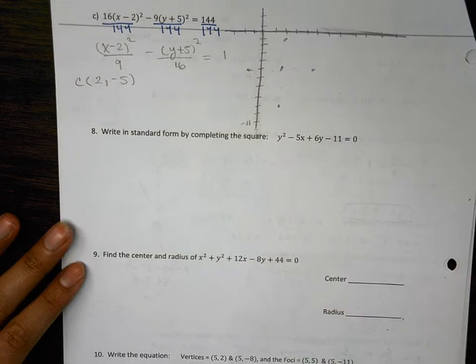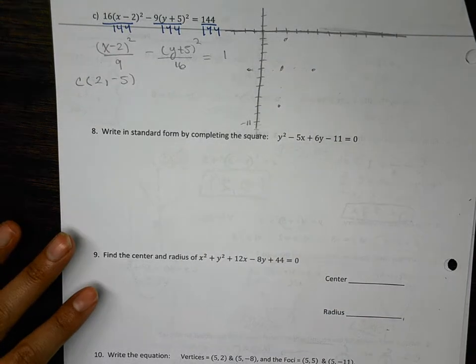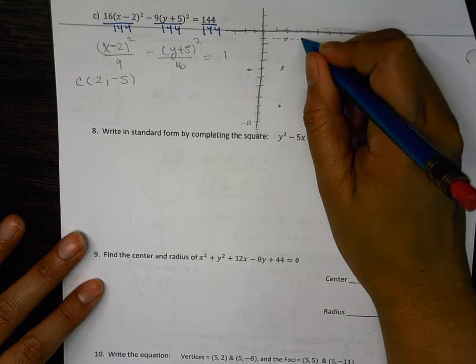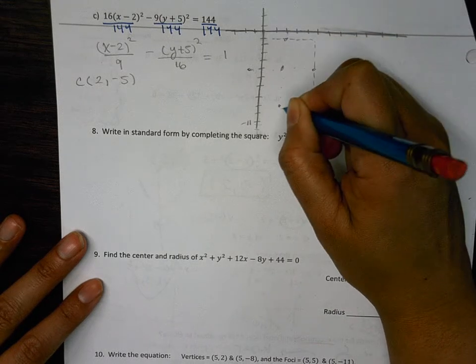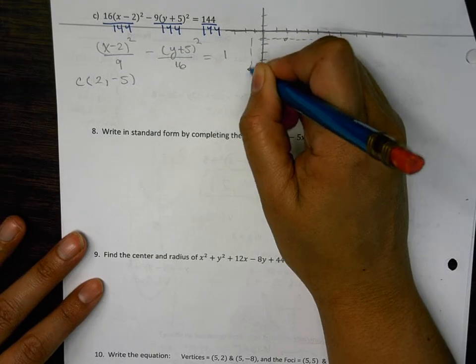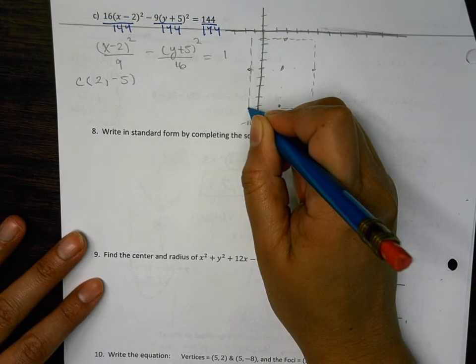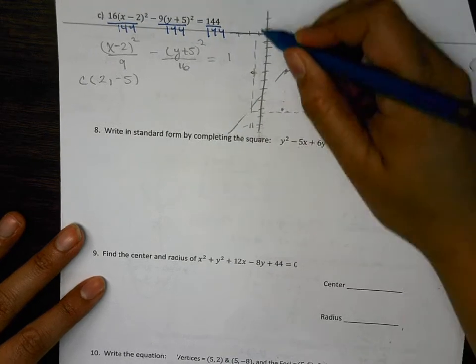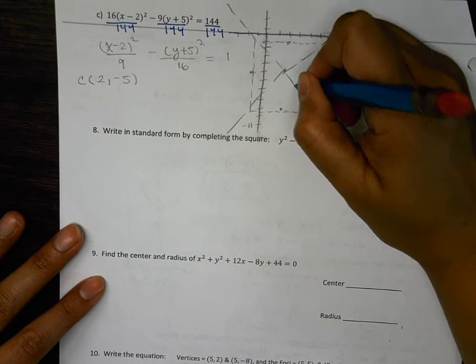An ellipse or a hyperbola? So do I make an oval or the box shape? Okay, dot, dot, dot it. This dot, dot, dot is not part of your graph. This helps you graph your asymptotes. And what do the asymptotes help you with? How wide or narrow your hyperbola is.